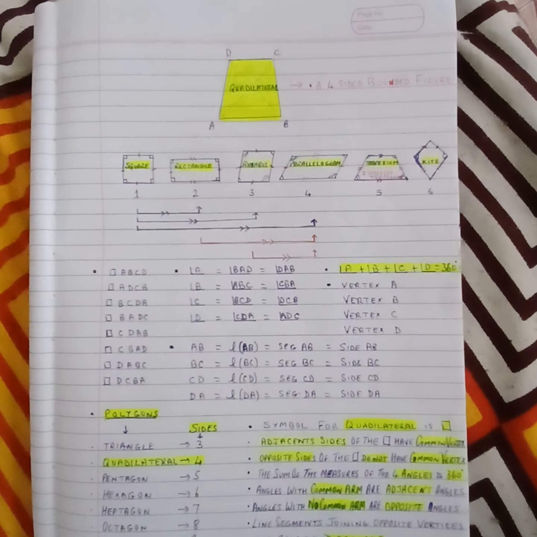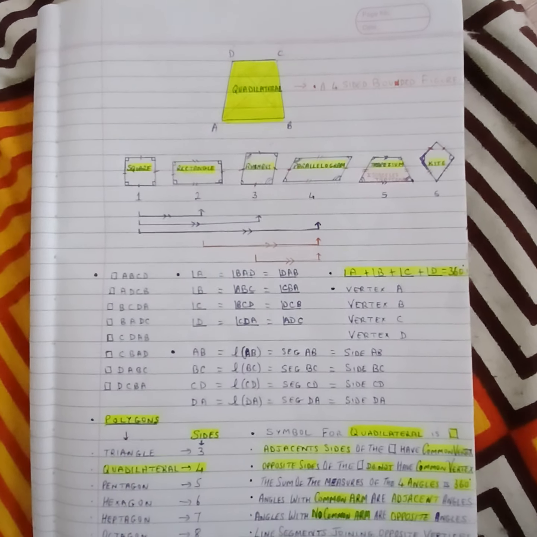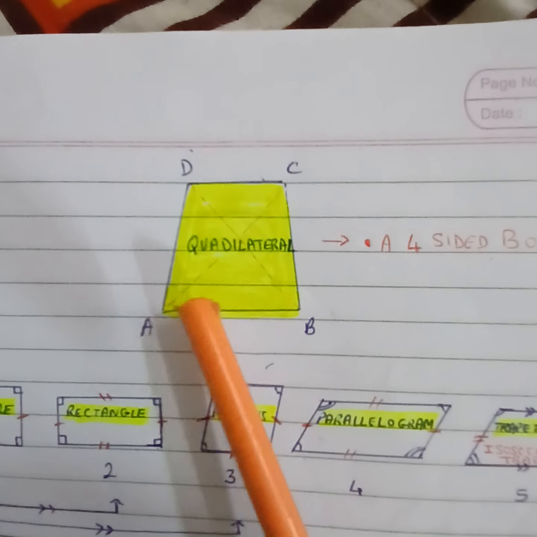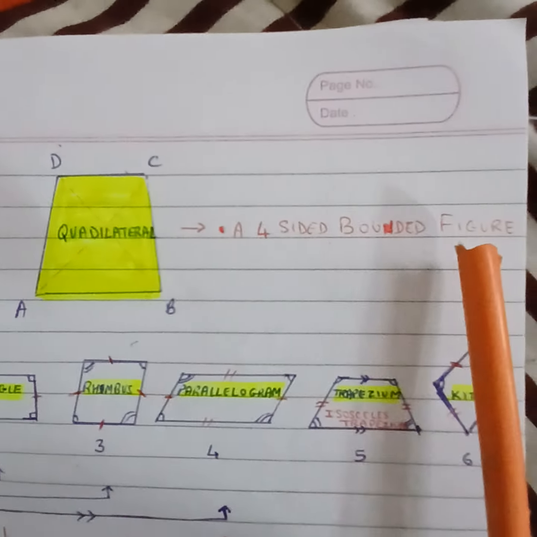Today we are going to study quadrilaterals for class 6. Here is a quadrilateral ABCD. A four-sided bounded figure is called a quadrilateral.